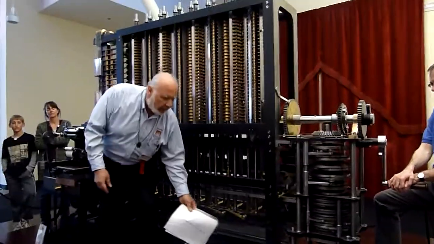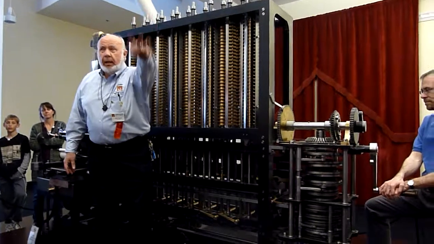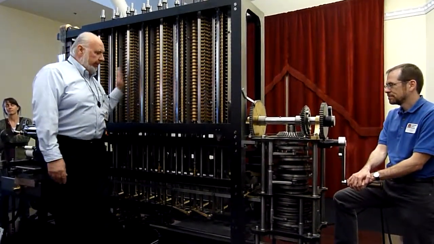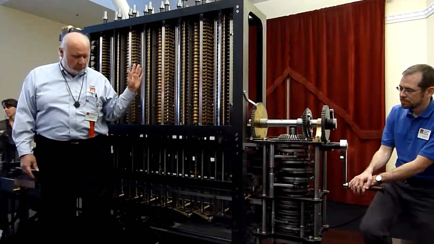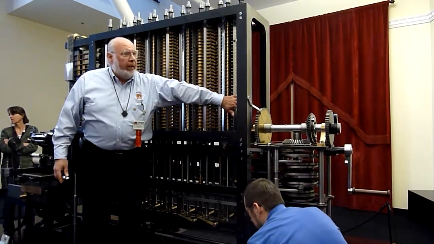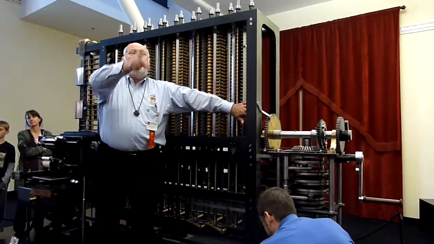Okay, now, having seen what the odd and even columns look like over there on the blackboard, let's see what they look like over here on the machine, and then we'll actually crank it. You can see it run. This is an odd column. It's the equivalent of the diff3 column.